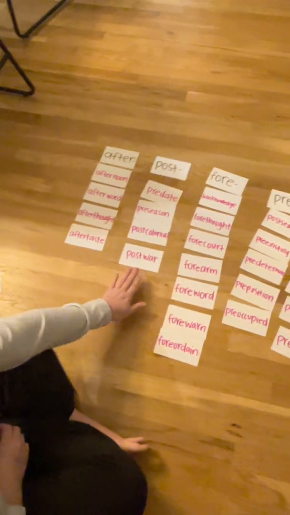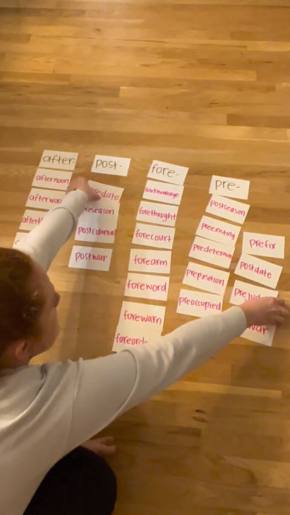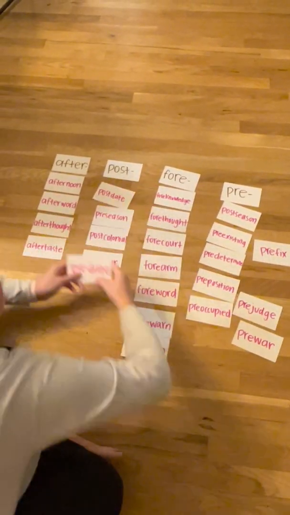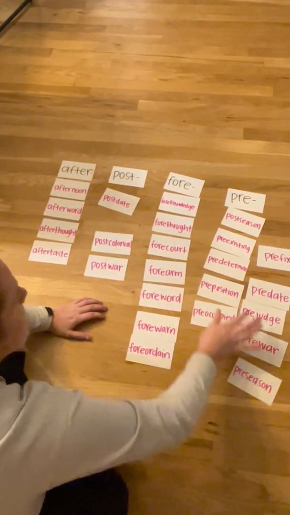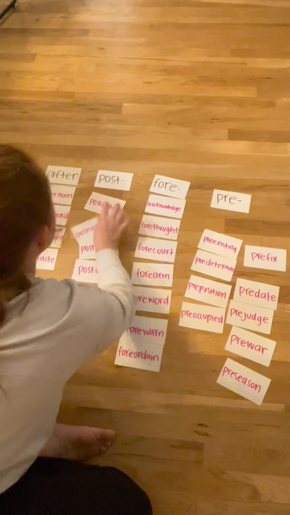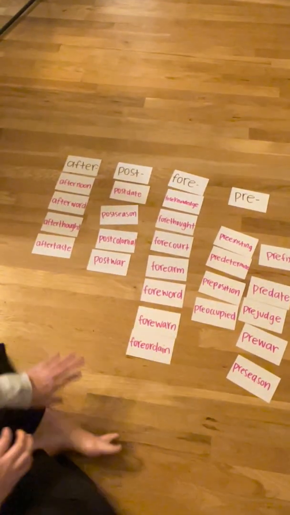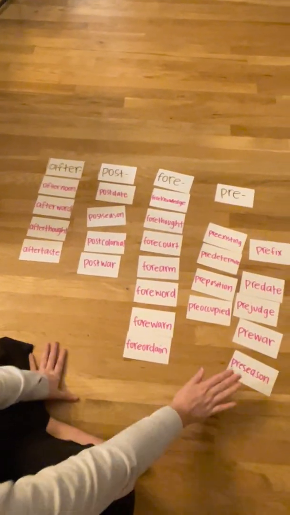Okay, so we know the definition of post. Oh, I put those in the wrong one. I hope you caught that. Oh, I did these too. I really hope you caught that. Everybody makes mistakes. It's okay. Okay, post means after, pre means before.